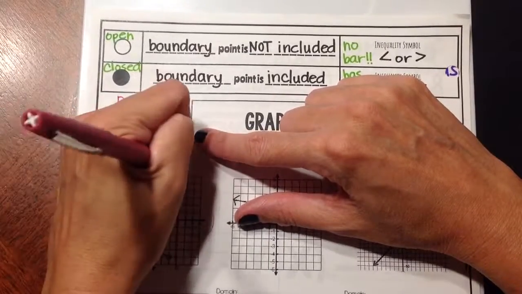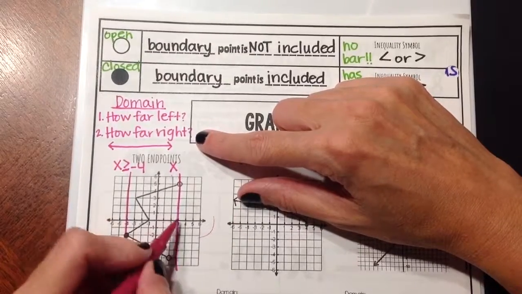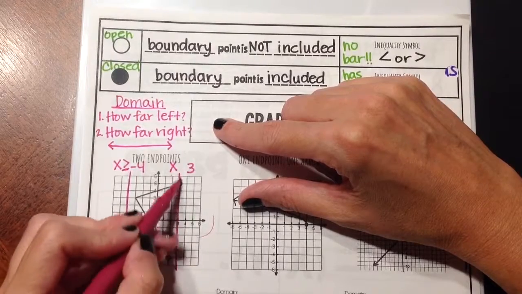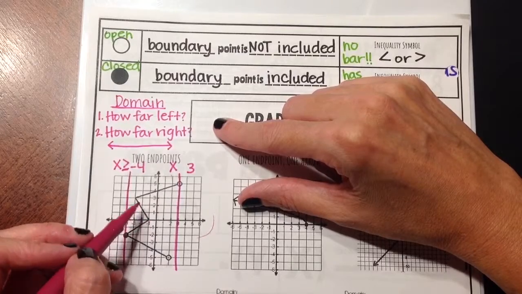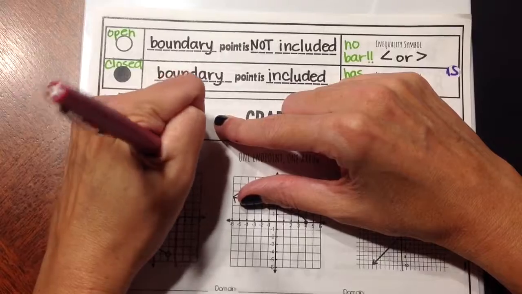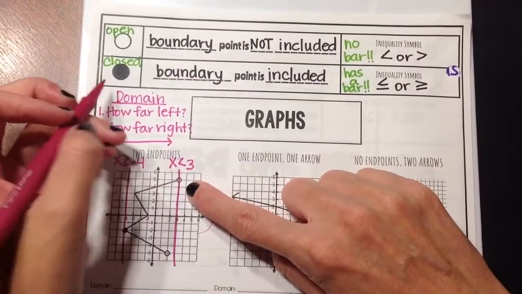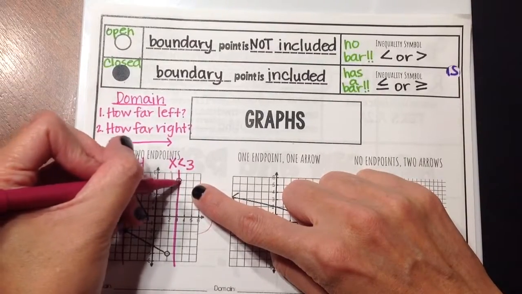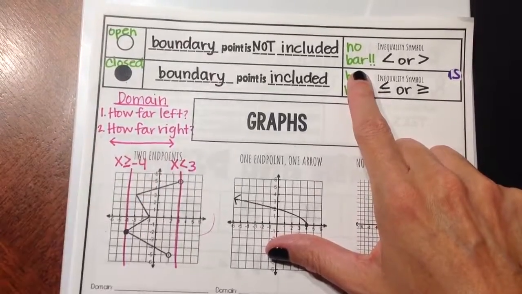And we're going to do the same thing. We're going to write an inequality, and we want to use x because x is another word for domain. And we went as far right as 3, and now I want to look just at this boundary line. Is my picture on the right side of the boundary line or the left side? If you said left, left is going in the less than direction. And now I need to look at my boundary point. Is this an open or closed point? Since you see a ring, it is not solid and filled in. It is open, so we need no bar. So I'm going to leave it as a less than.